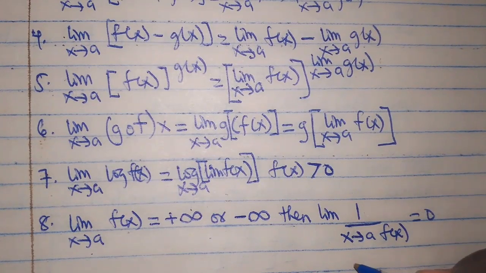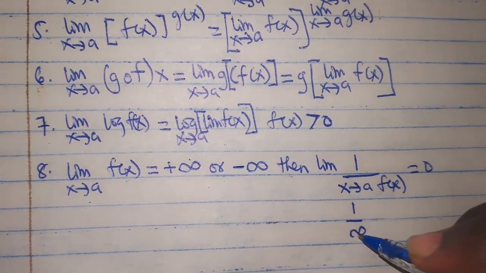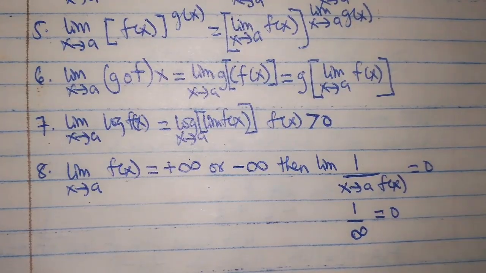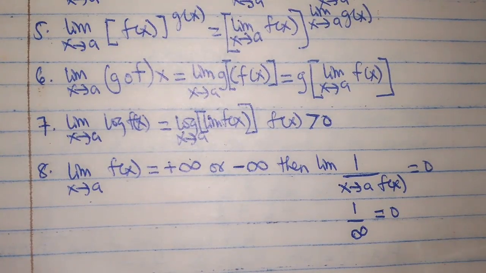Because 1 over infinity is practically 0. If I take 1 over 10,000, 1 over a billion, it's actually 0.